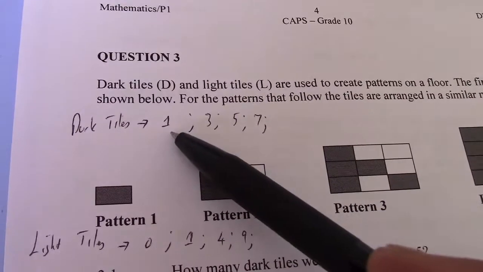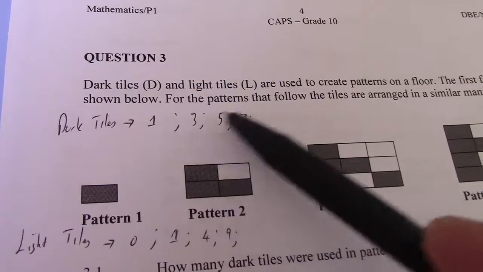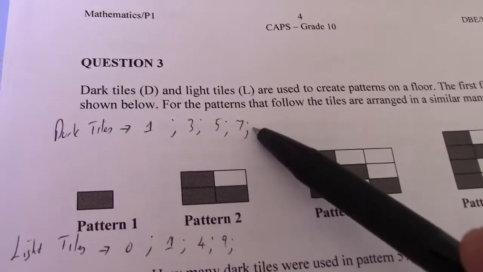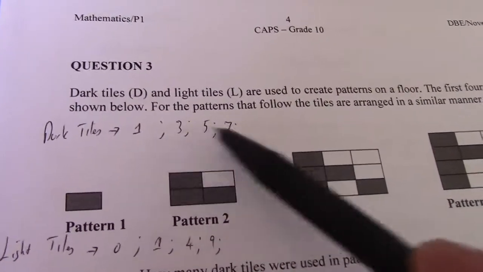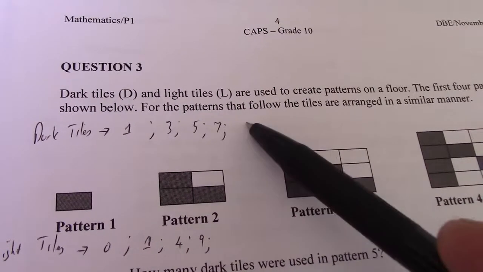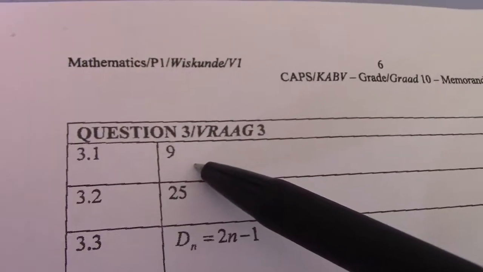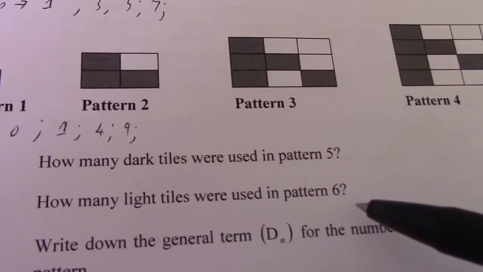So if we continue there, you see 1 plus 2 is 3, 3 plus 2 gives me 5, 5 plus 2 is 7, so that's 4 patterns. To get the fifth pattern, 7 plus 2 would give me 9. So therefore, we use 9 tiles for pattern 5. Right? 3.2, how many light tiles were used in pattern 6?